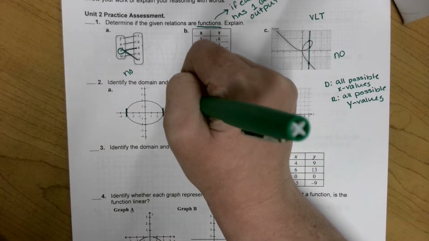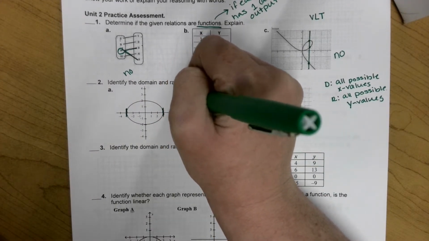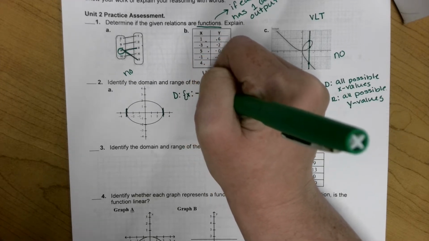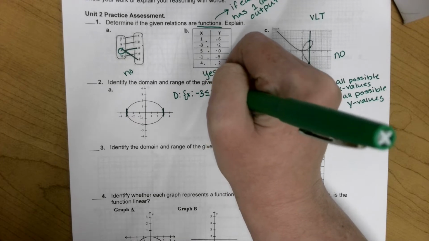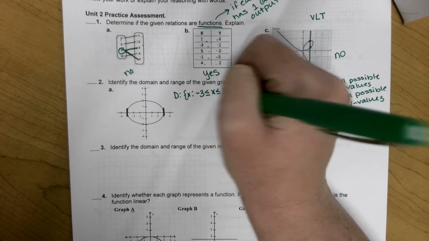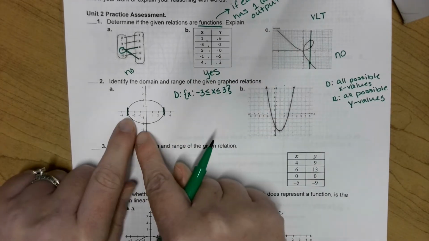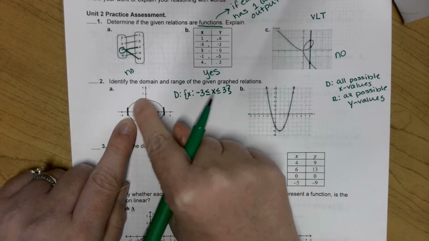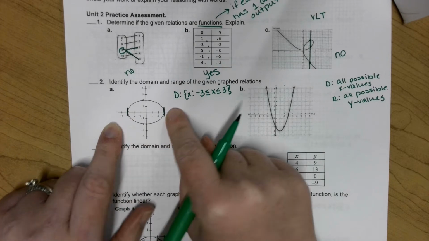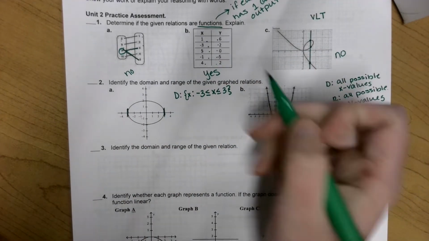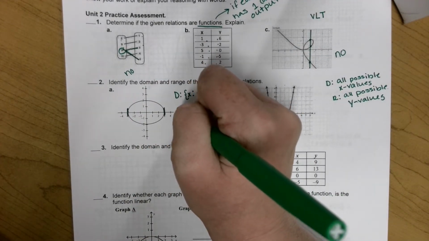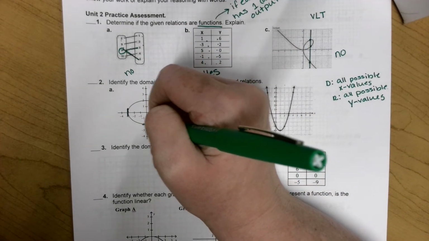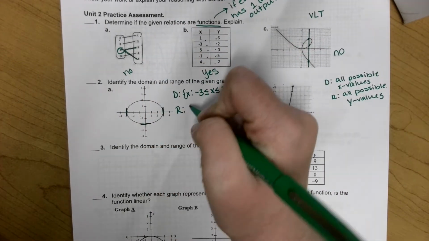So my domain are the x values such that negative 3 is less than or equal to x is less than or equal to positive 3. So my domain can be negative 3, positive 3, and anything in between. I have a point at all of those values. Okay, so range measures all possible y values. So the lowest y I have is at -2.